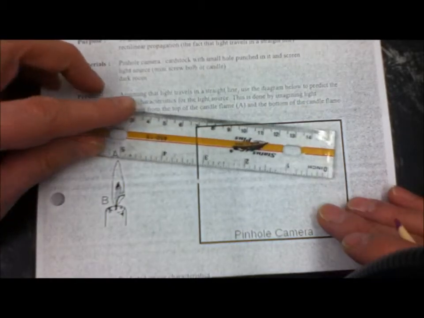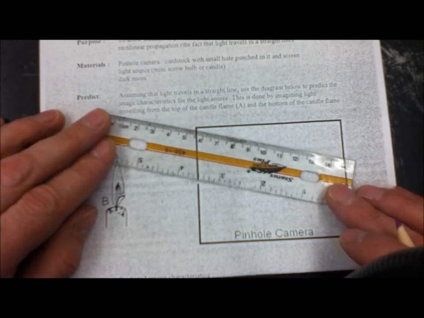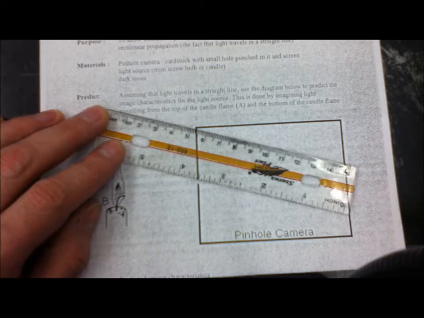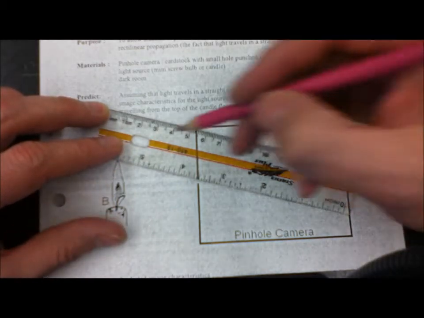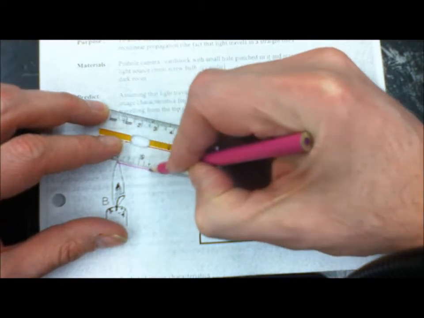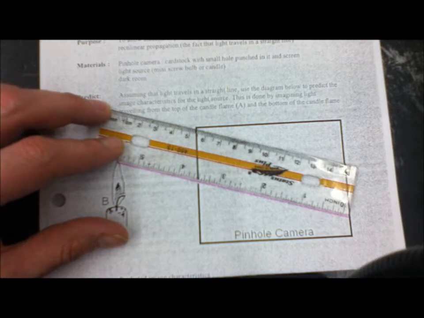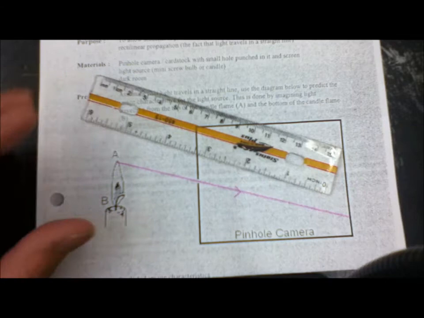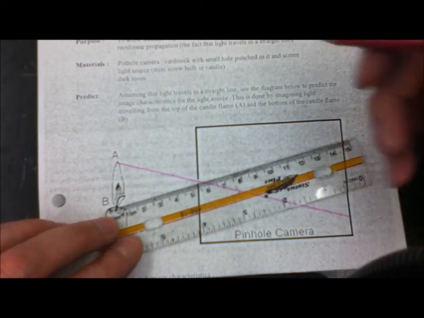So we're going to make a prediction here. The best way to do that is we're going to assume that light travels in a straight line, and we're going to send a light from the top of the flame through the pinhole. So when we do that, we get something like this. The light's going to pass through the pinhole from the top of the flame. Okay, we're going to add an arrow to show the direction of the light, and we're going to send light through the pinhole as well from the bottom of the flame.